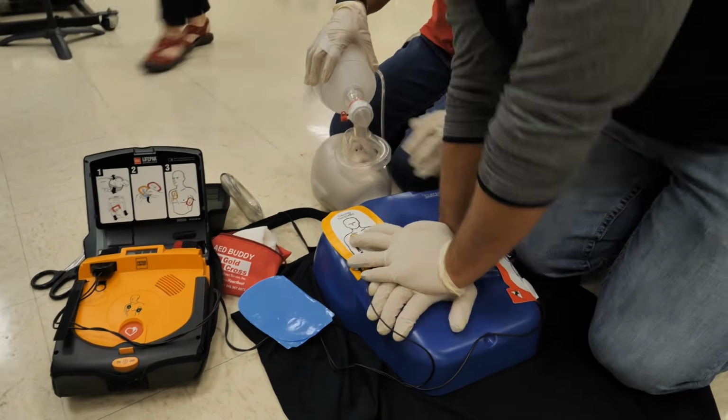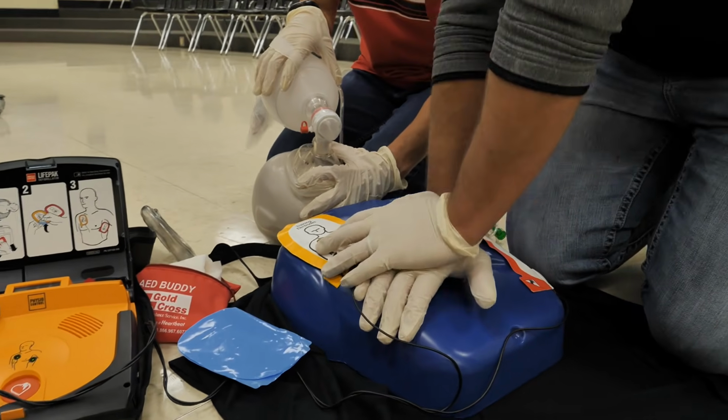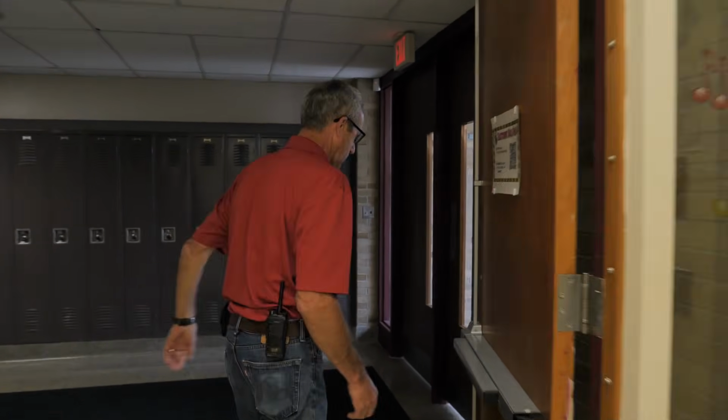1, 2, 3, 4. 6, 7, 8. The ambulance will be here. I'll meet them at door 18S.